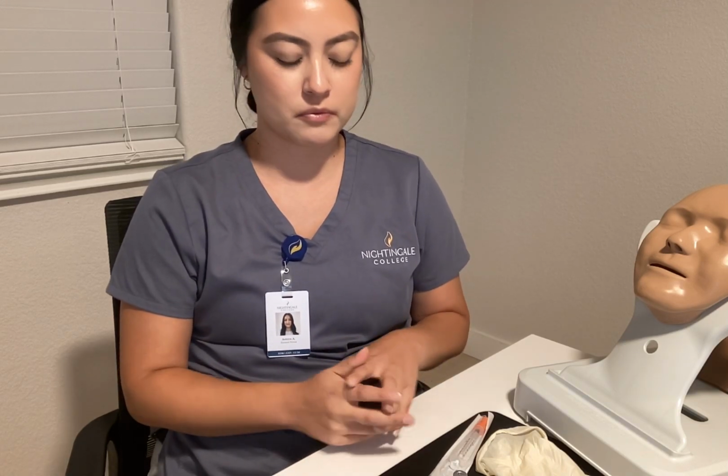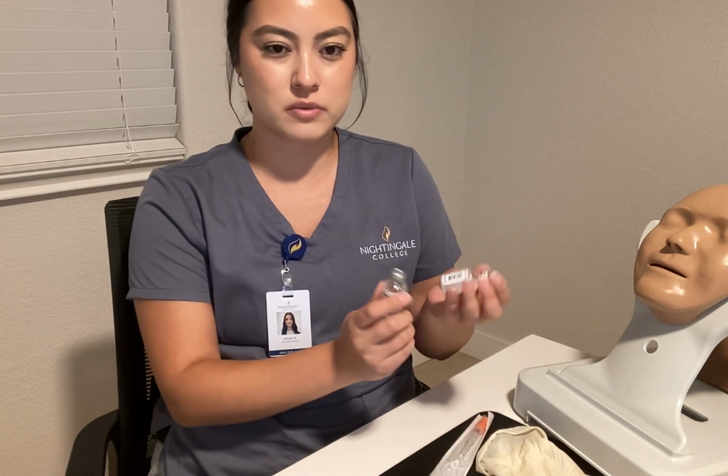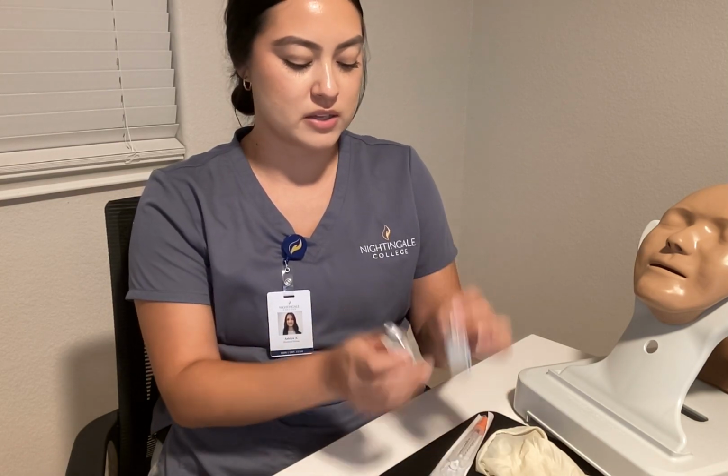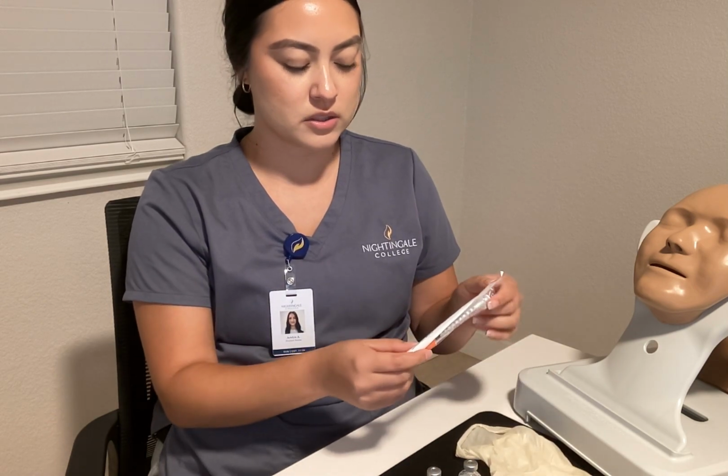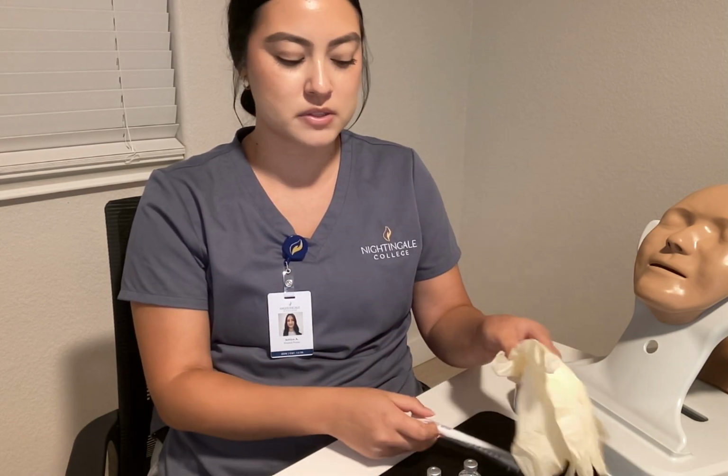Today we're going to be drawing up insulin. Before we get started, we have our two insulin vials, regular and fast acting. We have our alcohol pads. We have our insulin syringe and needle and our gloves.